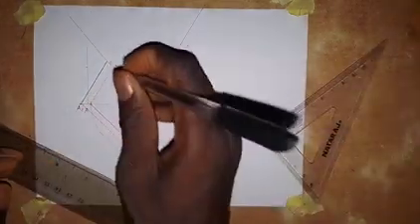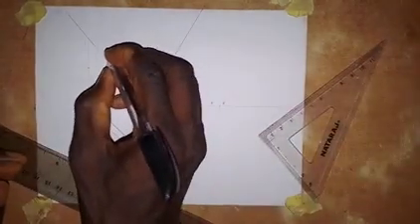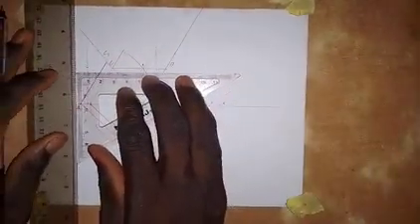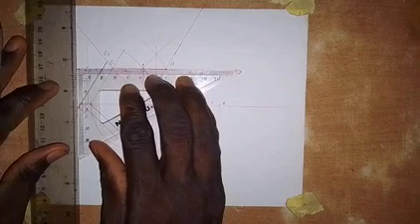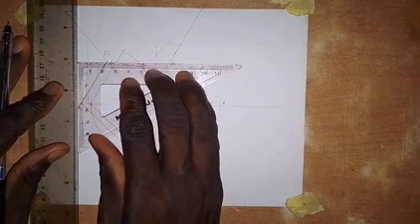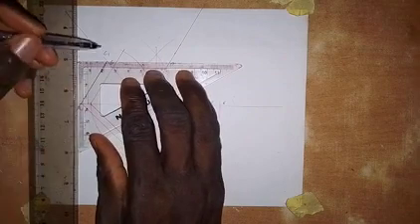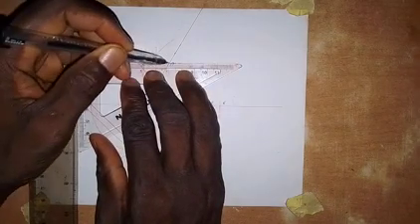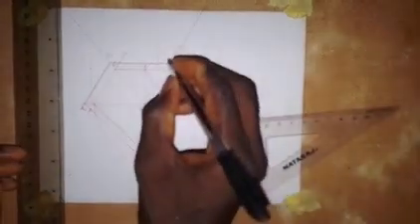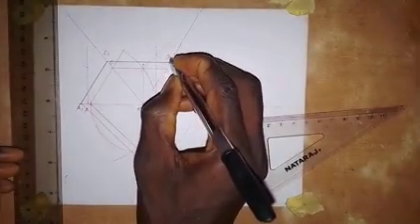This point here is point C1. Then to get point D1, I will set my set square like this and shift it to C1. Then I will draw. This point is point D1.